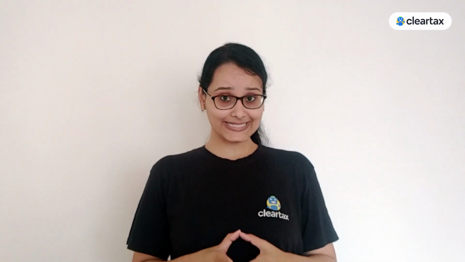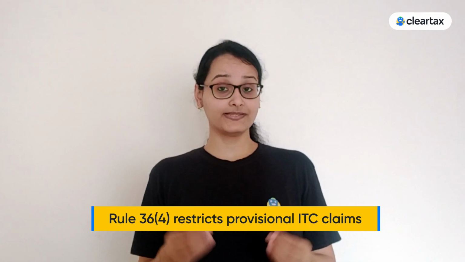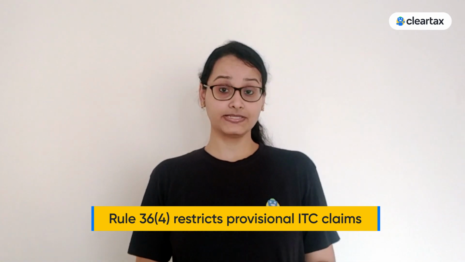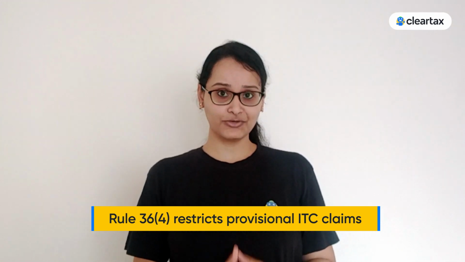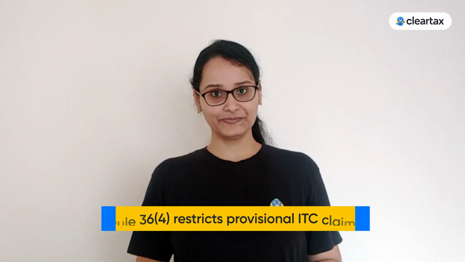Moving on to whether or not to consider books of accounts for ITC claims in GSTR-3B, let me tell you that the CGST Act is still silent about which record to refer for claiming ITC in the GSTR-3B. However, the CGST rules mention both GSTR-2A and GSTR-2B for reference. Further, Rule 36, Sub-Rule 4 restricts ITC claim towards such invoices not uploaded by suppliers only to the extent of 5% of eligible ITC appearing in GSTR-2A or GSTR-2B.